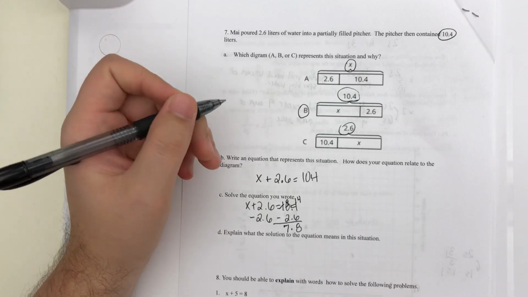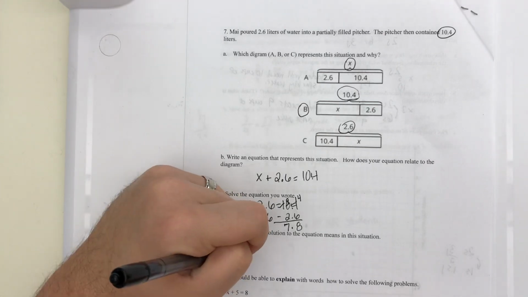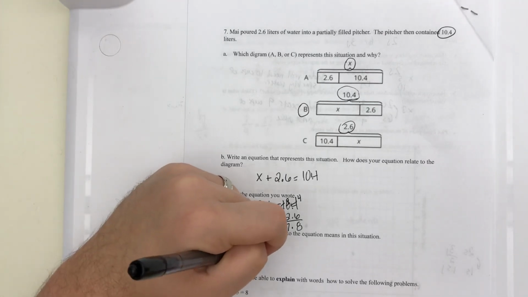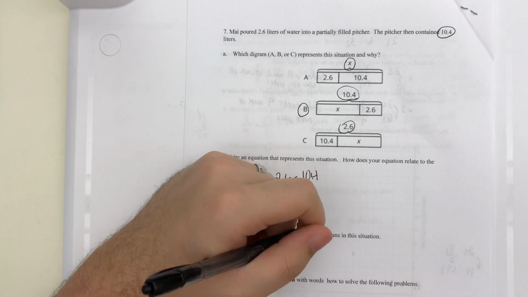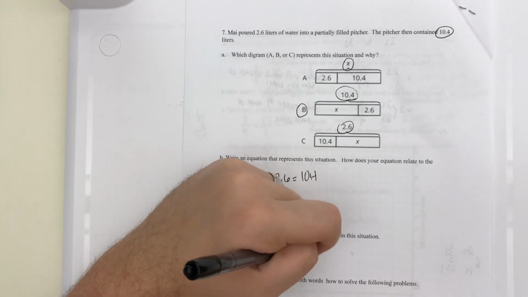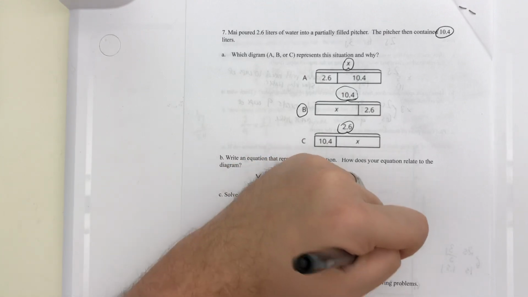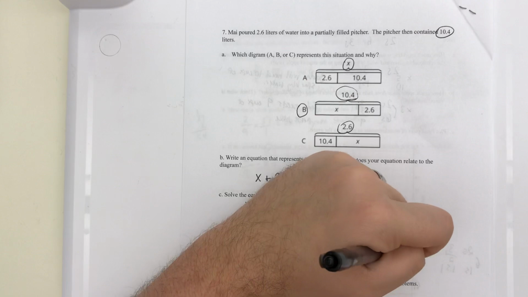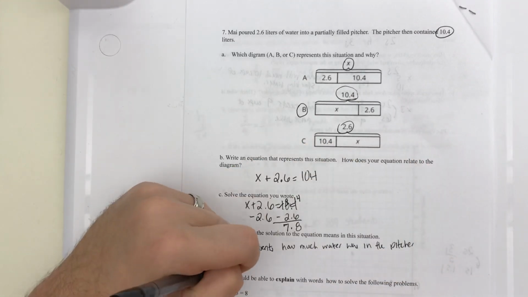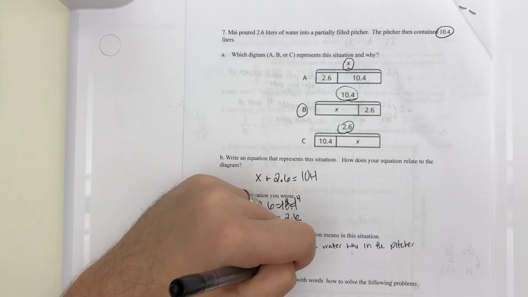Explain what the solution to the equation means. 7 8/10 represents how much water was in the pitcher before 2 6/10 were added.